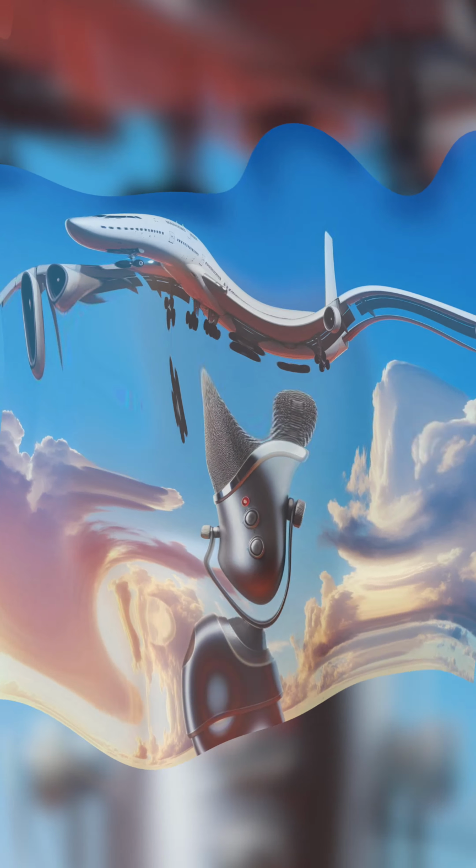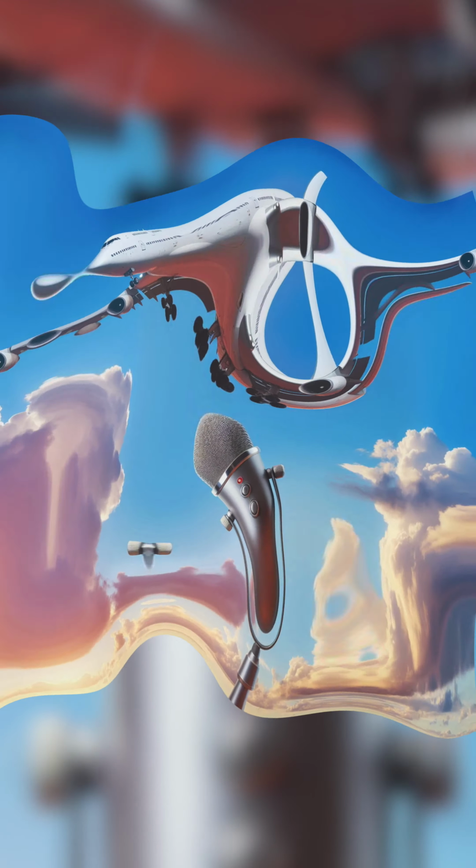But going back to the X-29 and those forward-swept wings for a moment, they were really important because a canard setup can sometimes make the plane a bit unstable. Really? That's interesting. I would have thought that having that extra lift up front would make things more stable, not less. So what's going on there?